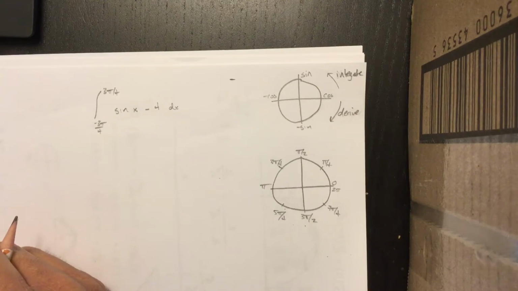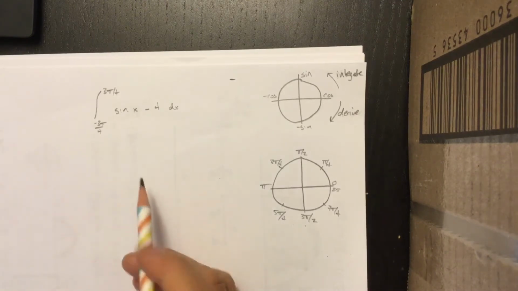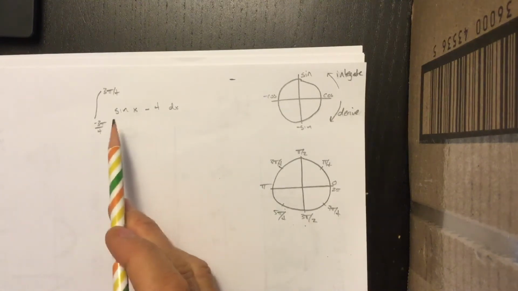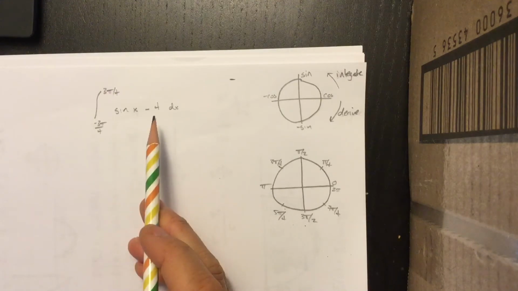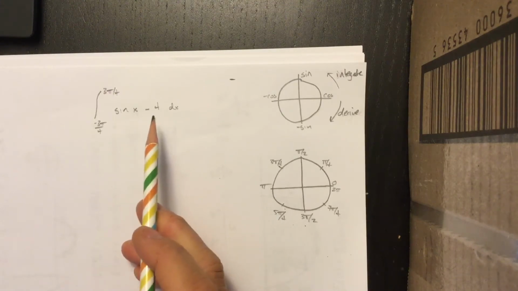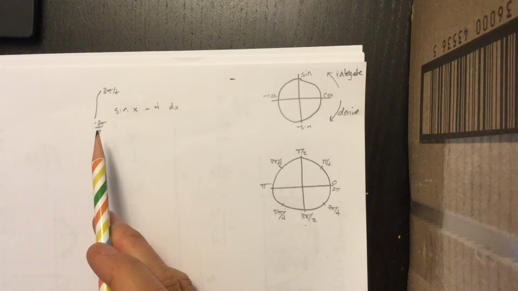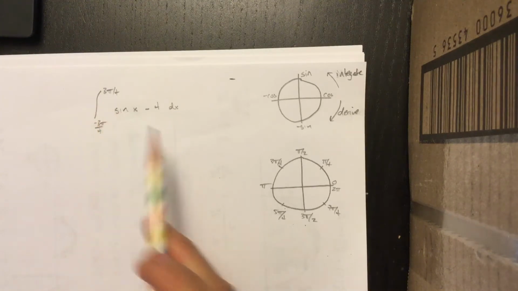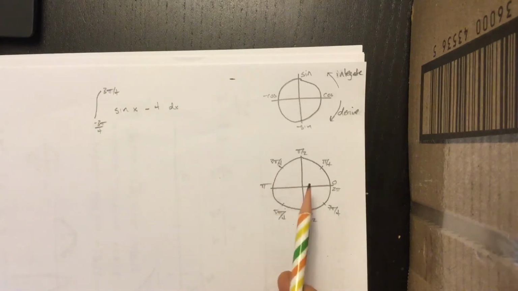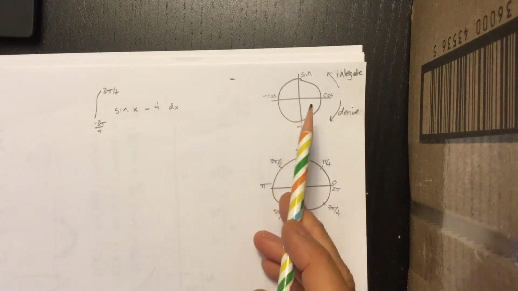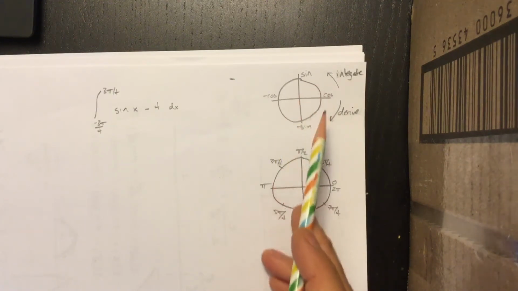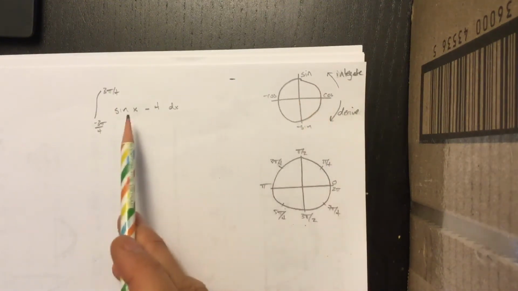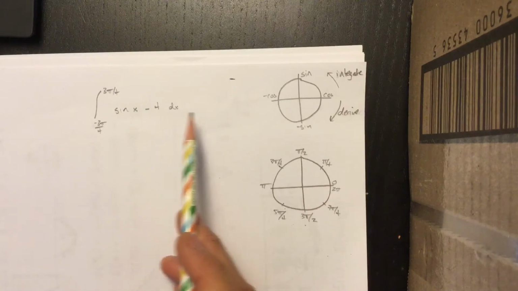I'm not going to do your exact problem, but I'll show you one I made, kind of like yours: sine x minus 4. I know you had a cosine minus 2 or something like that. I'm going from negative 3 pi over 4 to 3 pi over 4, so I've got a little unit circle to help us. We are integrating sine x minus 4.